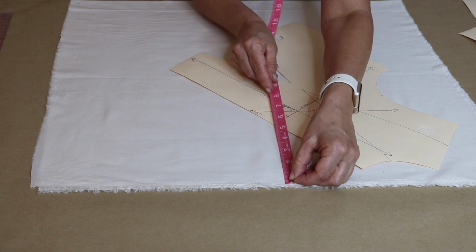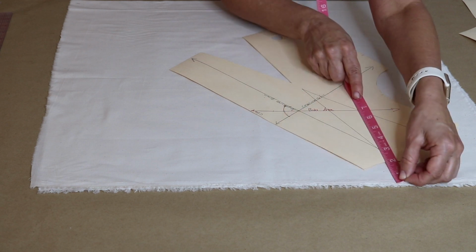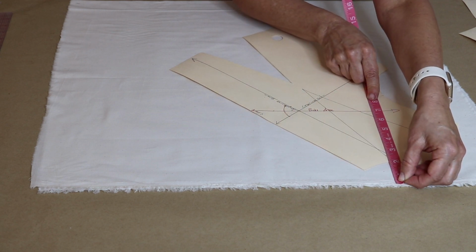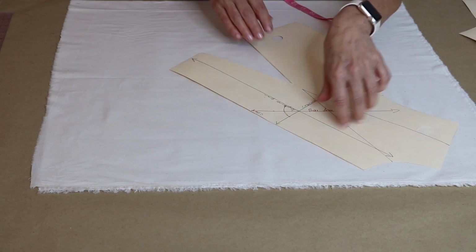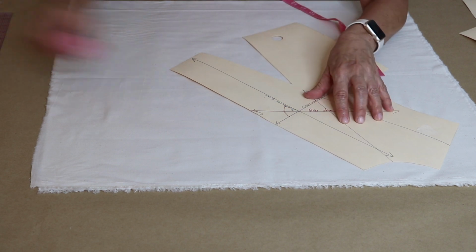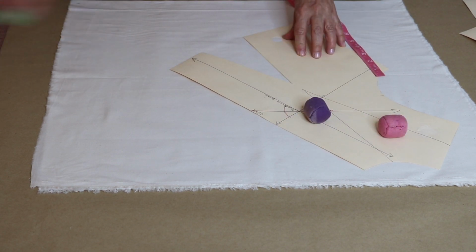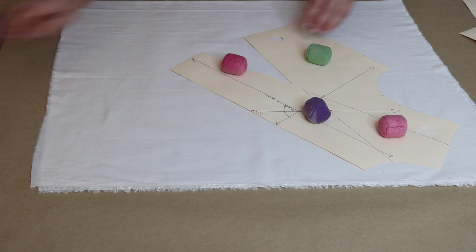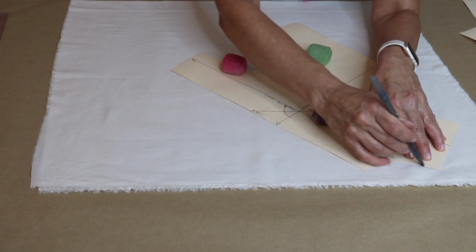So I would have to measure with my tape measure and make sure that this pattern block is parallel to the selvage itself. And when I do that, I'm just going to show you. I'm going to trace it out so you can see what it looks like.